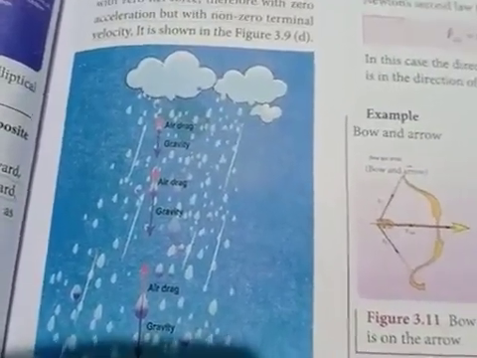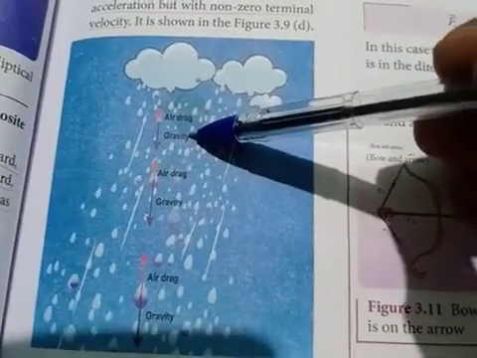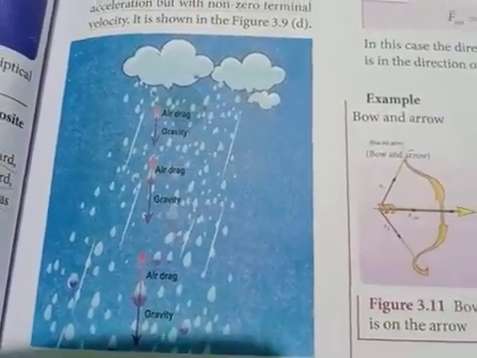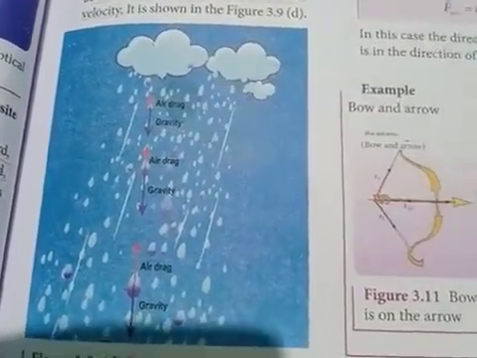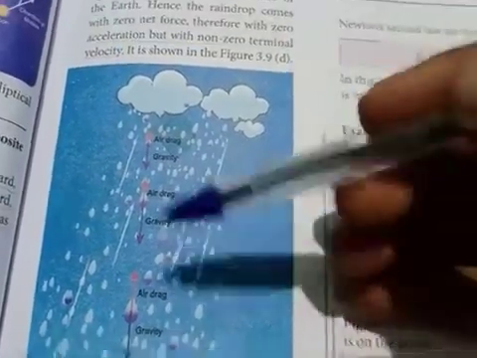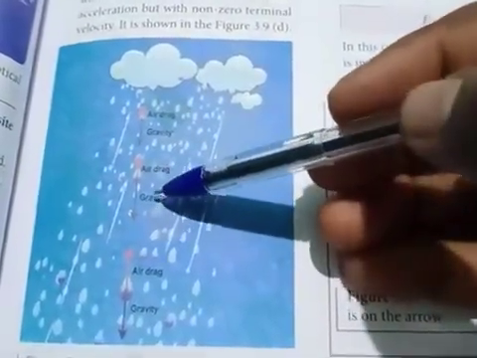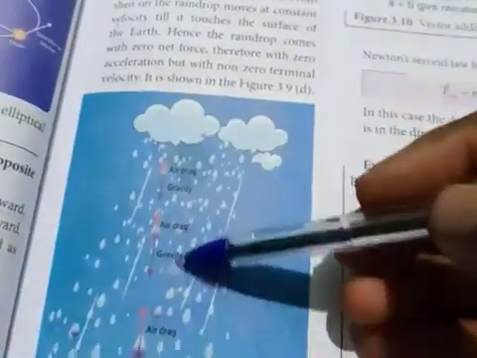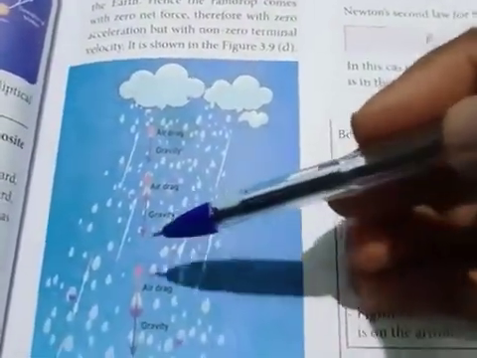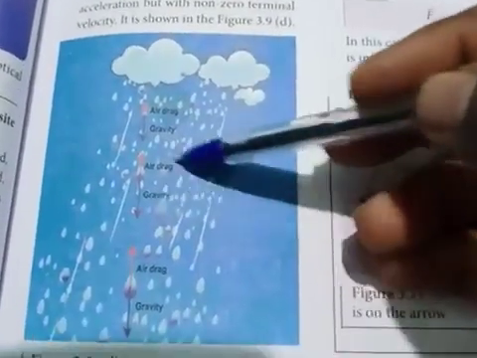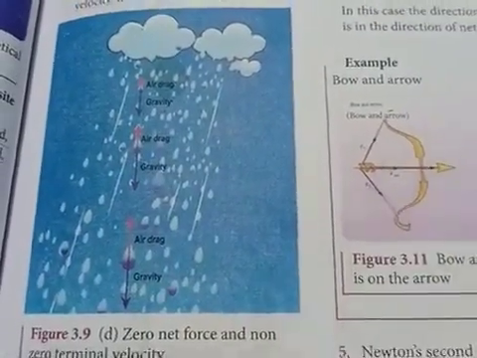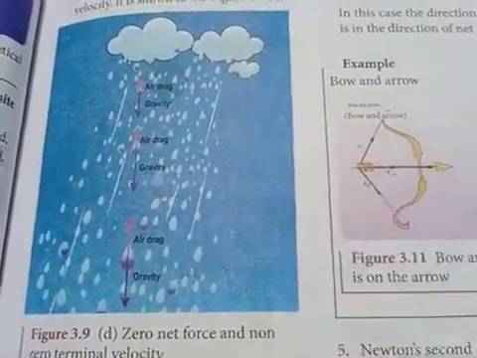Downward force is increasing. When this downward force increases, the upward force, the air drag force, also increases. When it reaches some point, you can see that both forces become zero. Both forces cancel, so the net force on each raindrop is zero. Now each raindrop moves with a constant velocity and reaches the ground. That is the third case: zero net force but there is motion.